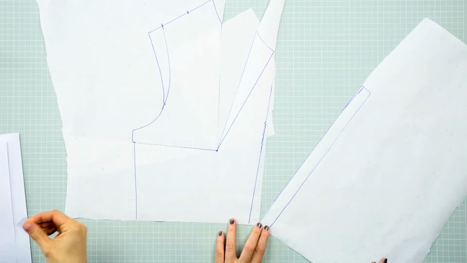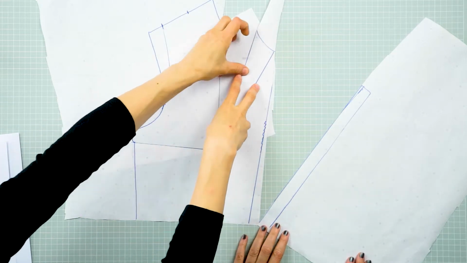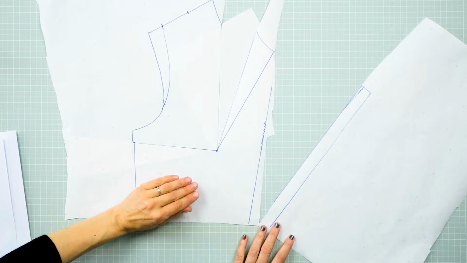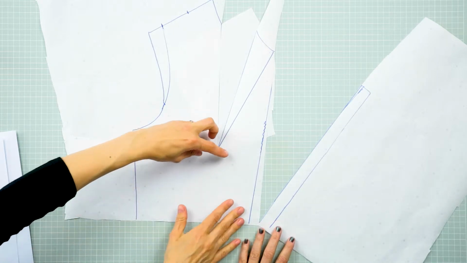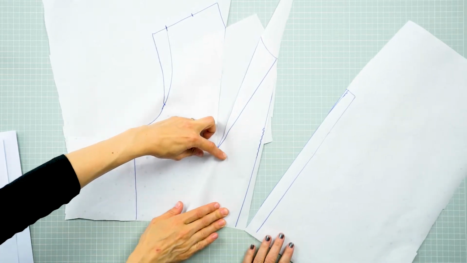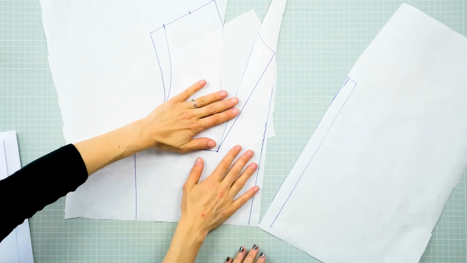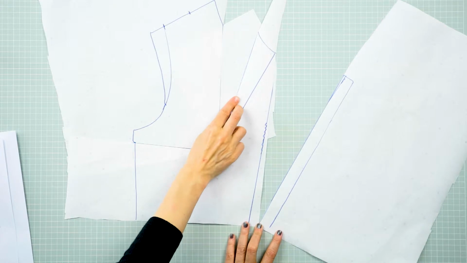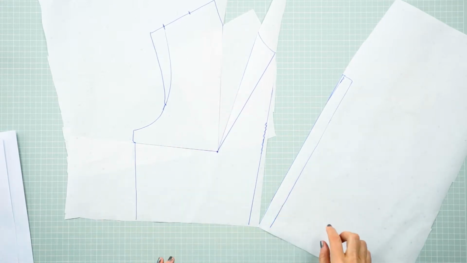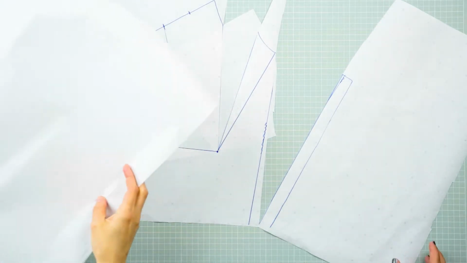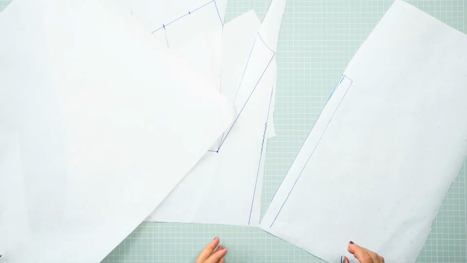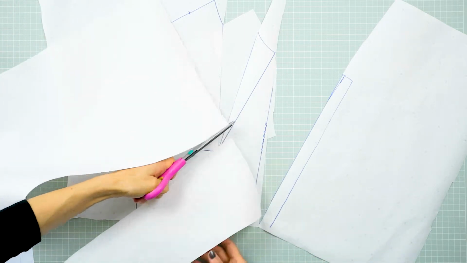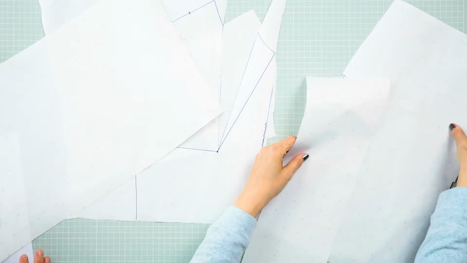So what you could do at the moment, we haven't used the waist dart, so ours would be fitted but not super fitted. But of course if you close the waist dart, you can make it a bit bigger there. But it's up to you. Okay, so we need a second piece of paper. And this fits in here.